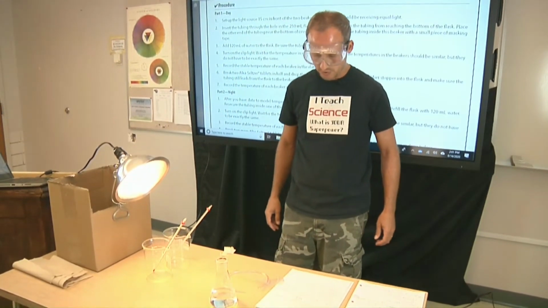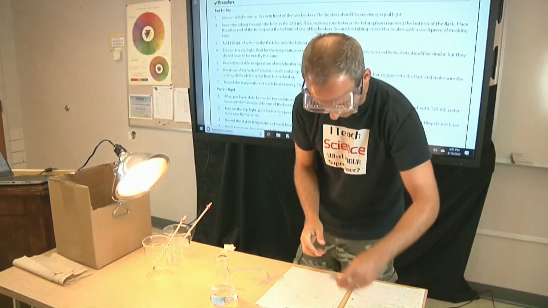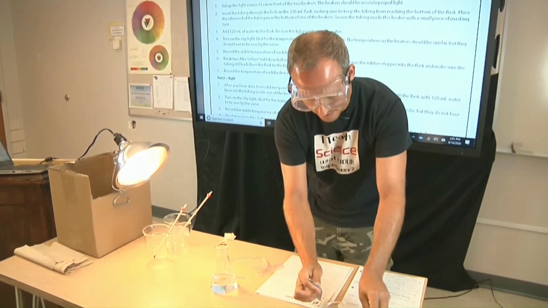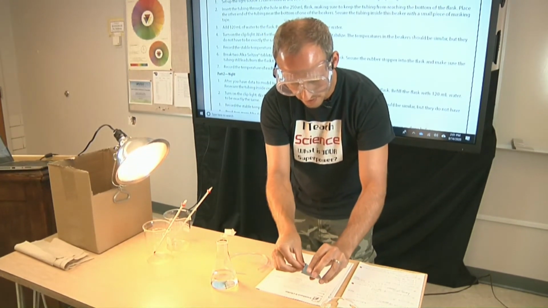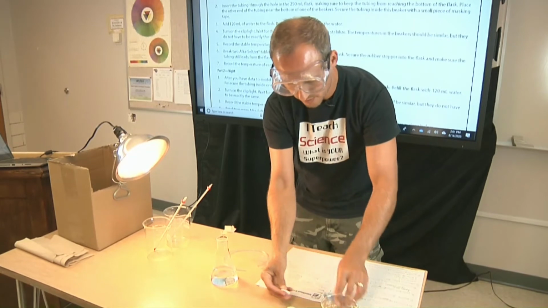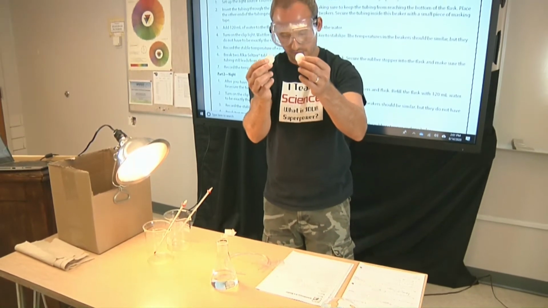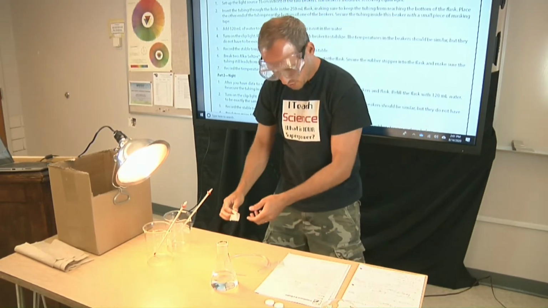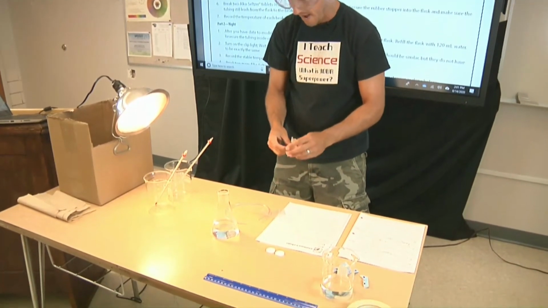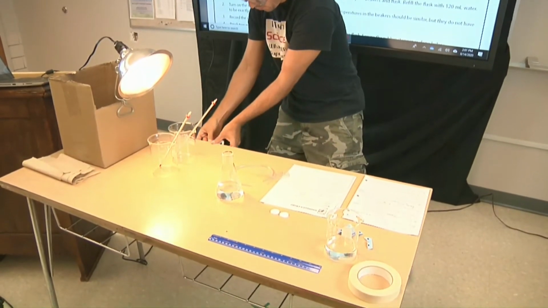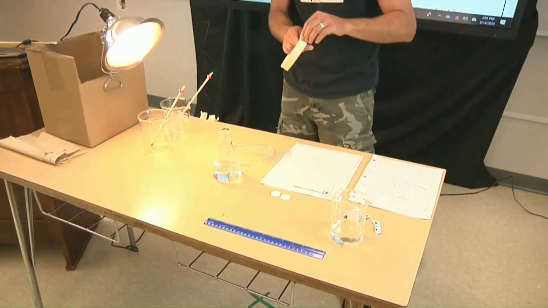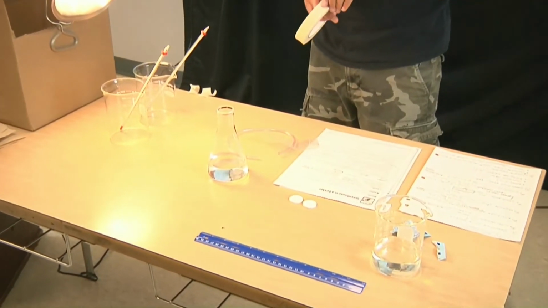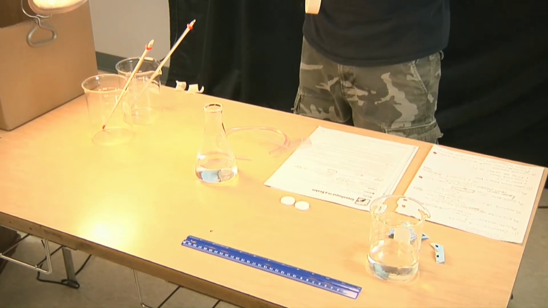Okay, so we got our light source going, and what we're going to do is take our Alka-Seltzer tablet. We're going to open this up, and as we open this, you're going to see these tabs here. There's one, there's two. Here are our Alka-Seltzer tabs, and this part's a little bit tricky in that you're going to break them in half, and then right away put them into your tubing. We're going to have to work quick to do this, but we'll make it work.